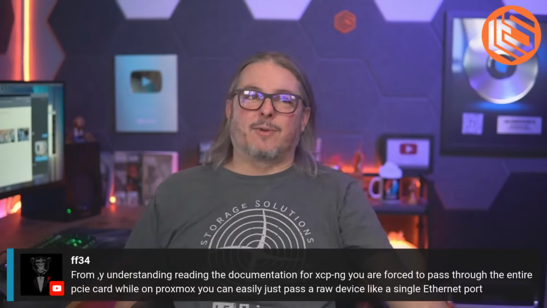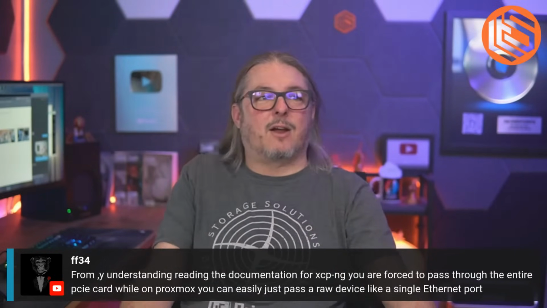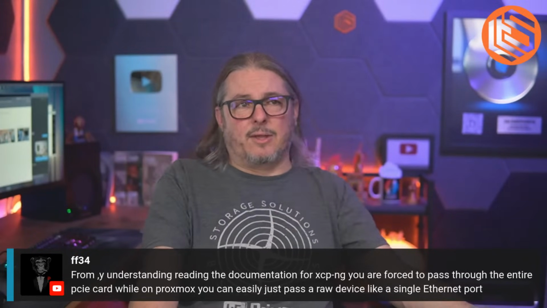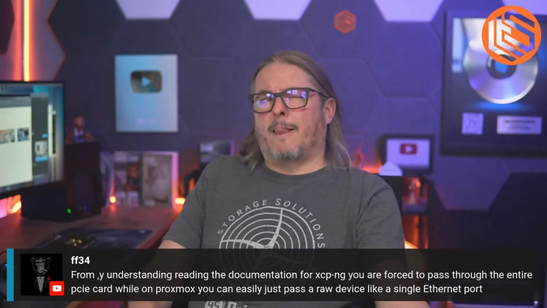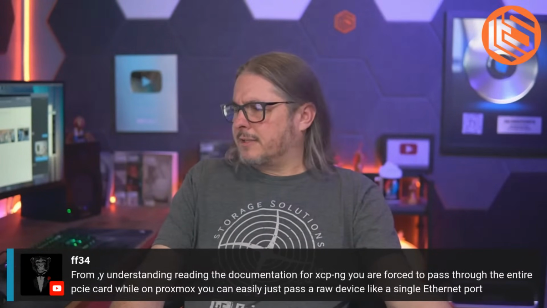From my understanding, reading the documentation for XCP-ng, you are forced to pass through the entire PCIe card, while on Proxmox you can easily pass through a raw device like a single Ethernet port. I don't think so.